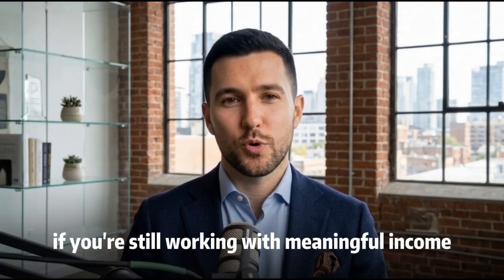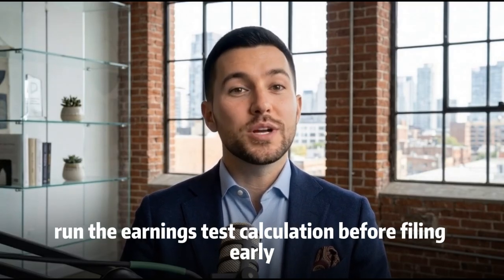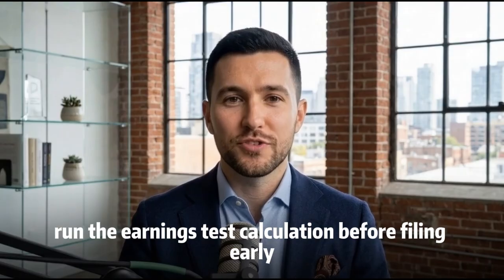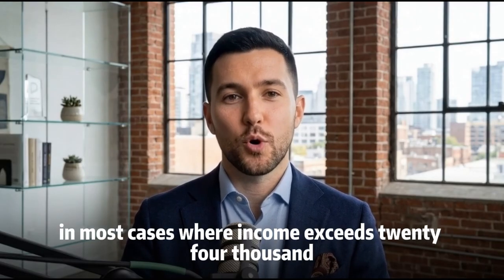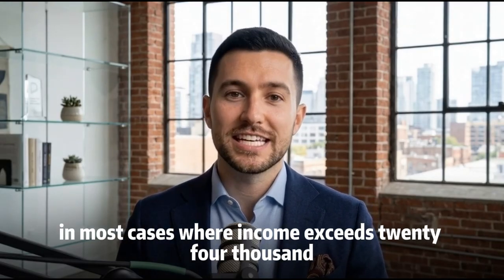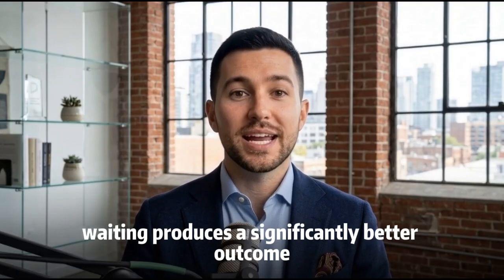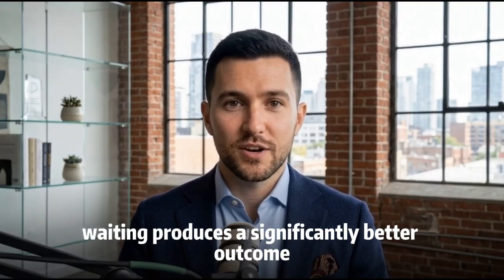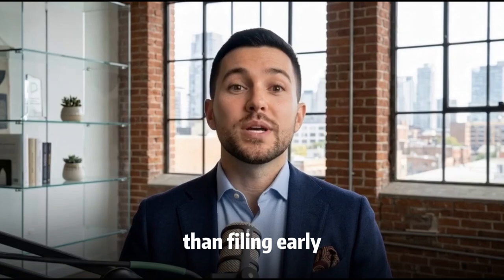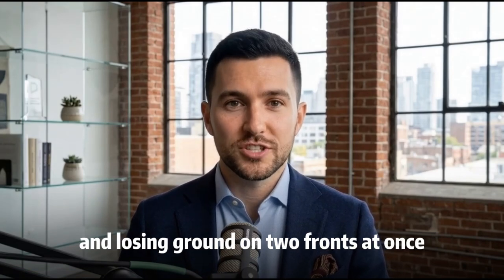If you're still working with meaningful income, run the earnings test calculation before filing early. In most cases, where income exceeds $24,480, waiting produces a significantly better outcome than filing early and losing ground on two fronts at once.